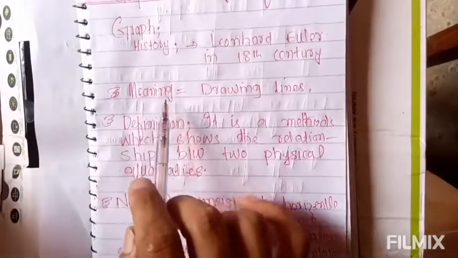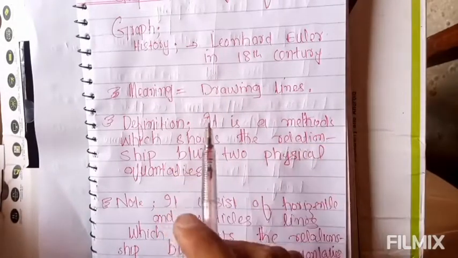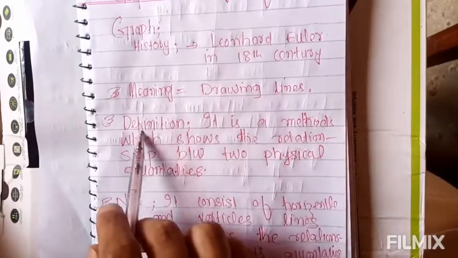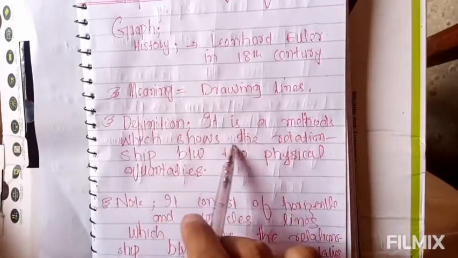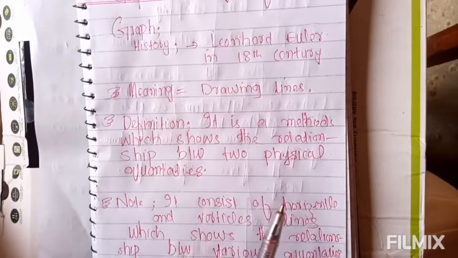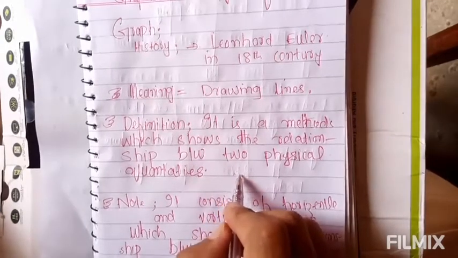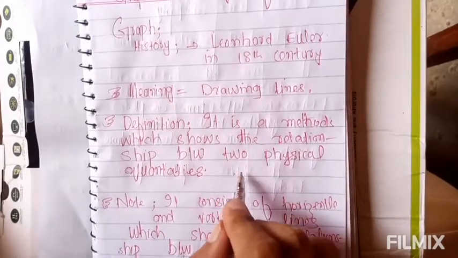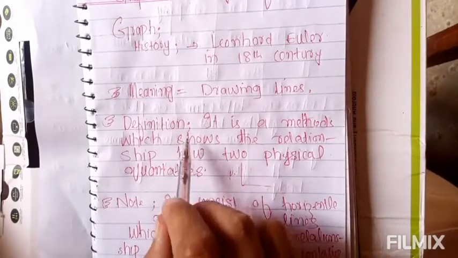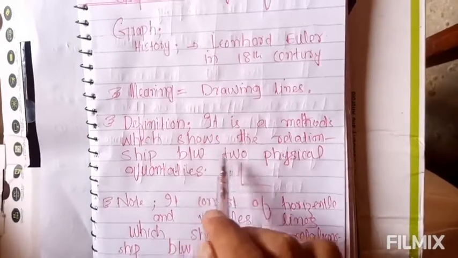The graphical meaning of graph is drawing lines. When lines are drawn, they may be horizontal or vertical. It gives a graph. Now come to the definition of graph. It is a method which shows the relationship between two physical quantities, like distance and time, etc. It gives a graph with x axis and y axis. It is the method which shows the relationship between two physical quantities.